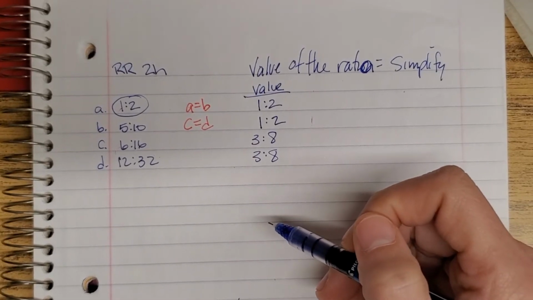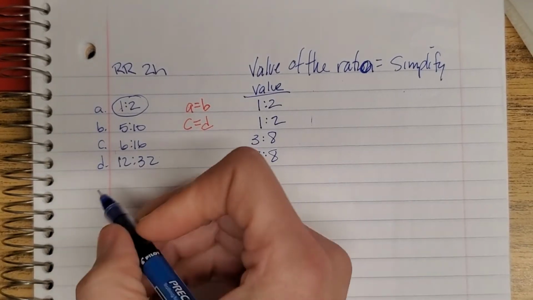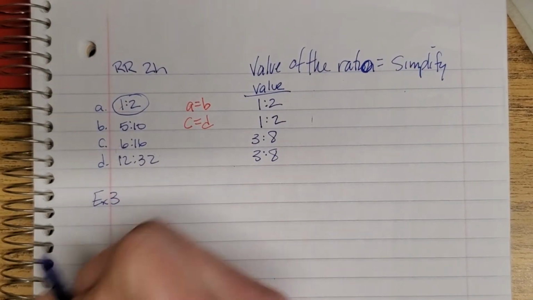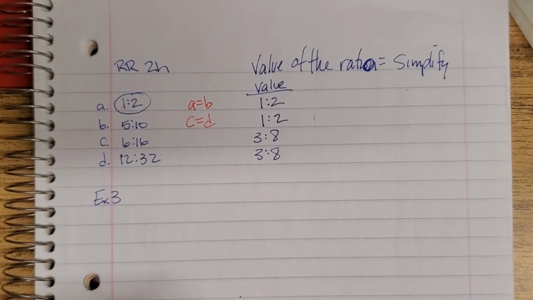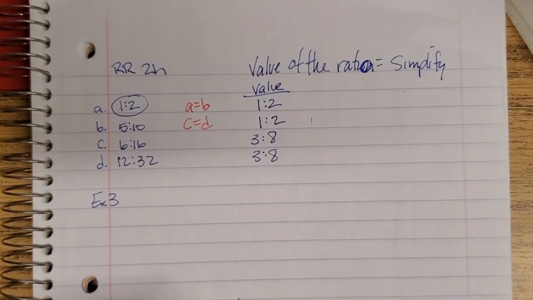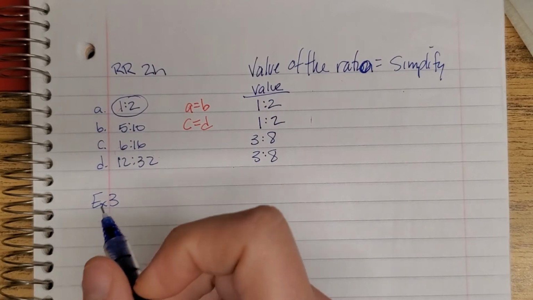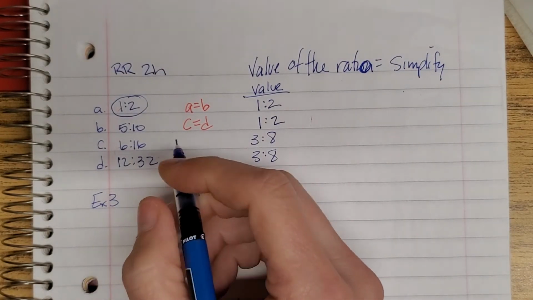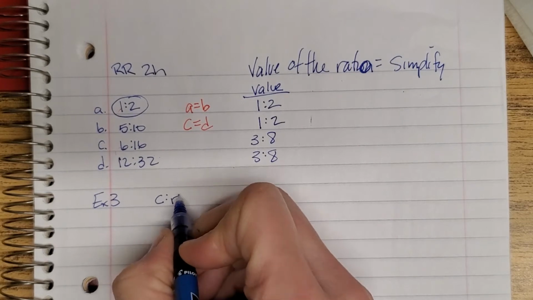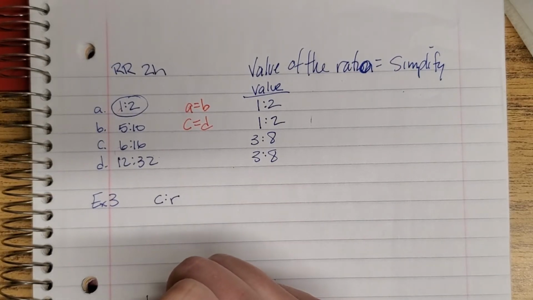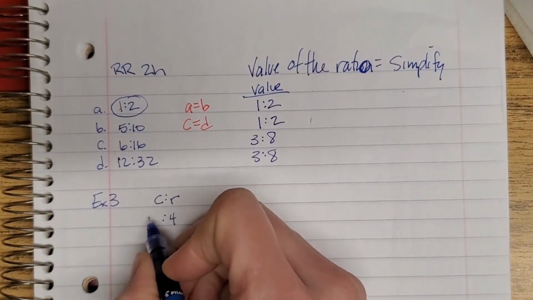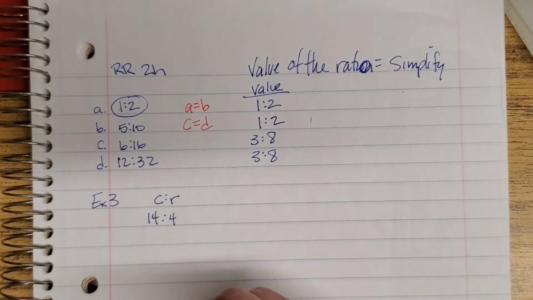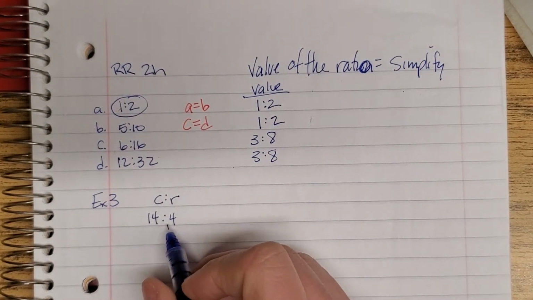All right, let's see. Tavon is training for a duathlon, which is a race that consists of running and cycling. The cycling leg is longer than the running leg, so he rides his bike more than he runs. Okay, cycling, running. During training, Tavon runs 4 miles and cycles 14. What's the value of this ratio?